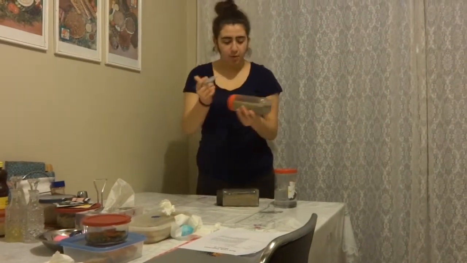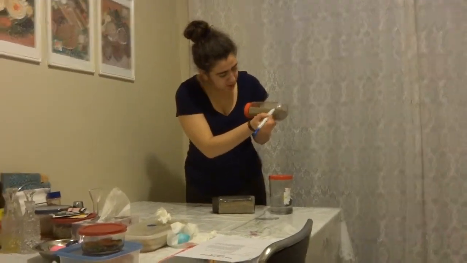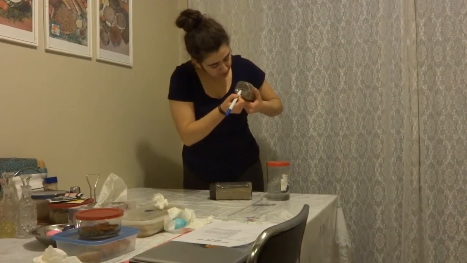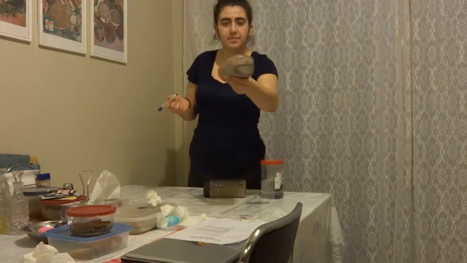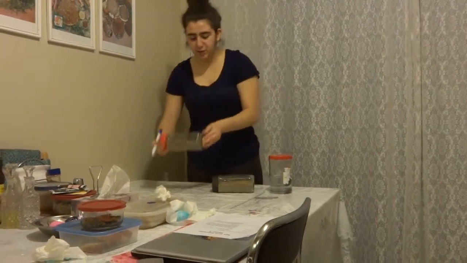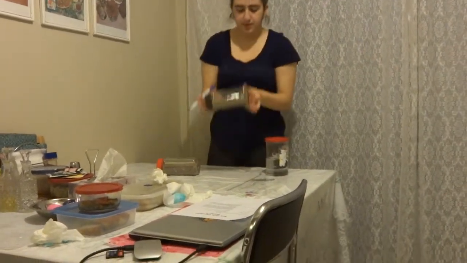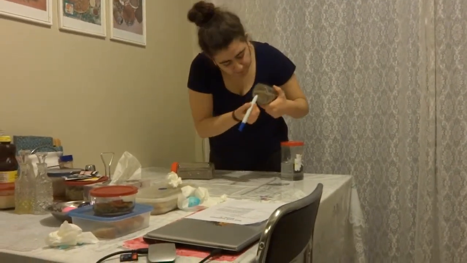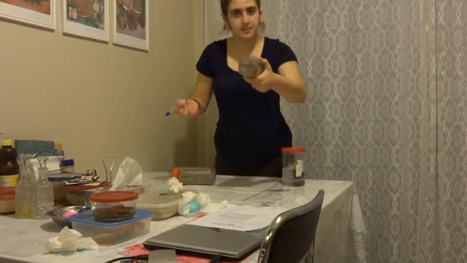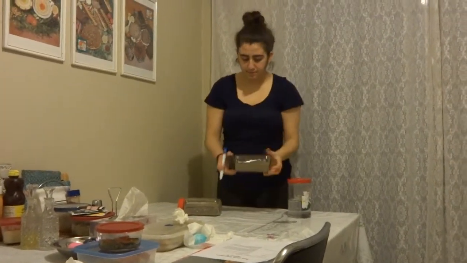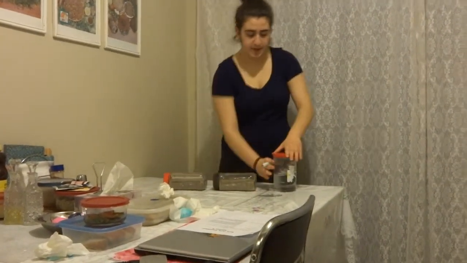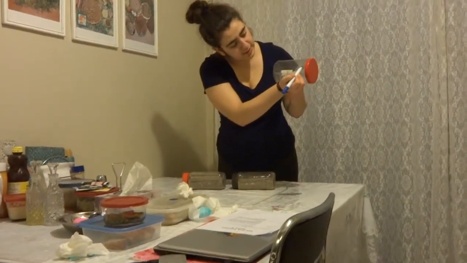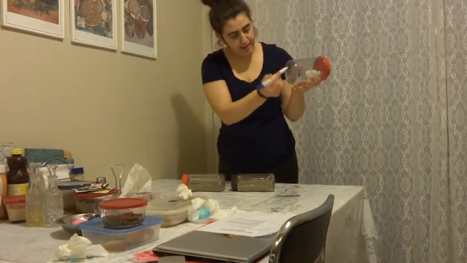Draw a line where the surface of the sand is on the side of the jar and on the bottom of the jar. And do that for both jars with sand. And do the same thing with the water. Draw a line on the side and on the bottom.